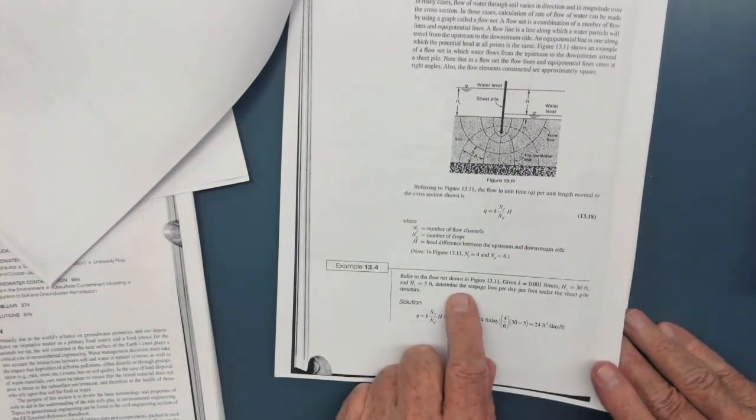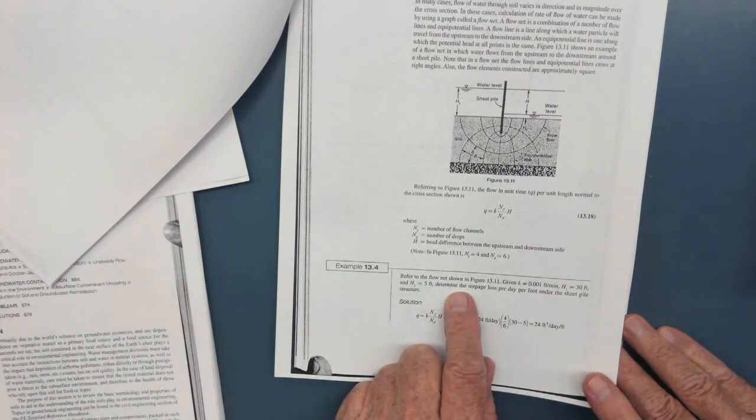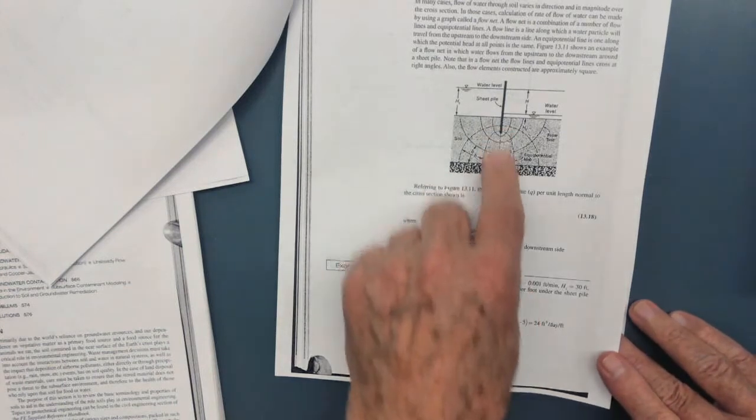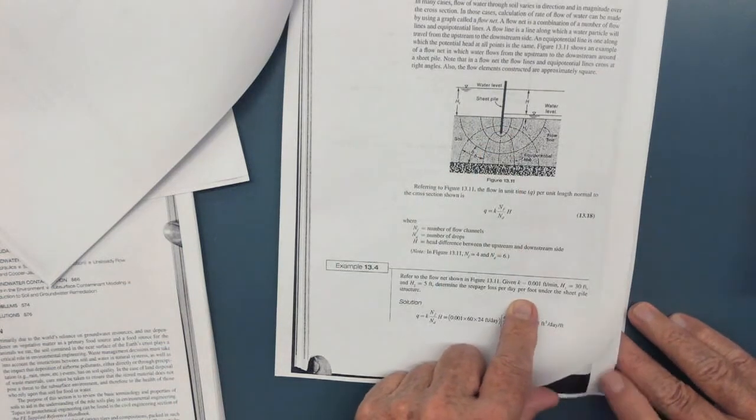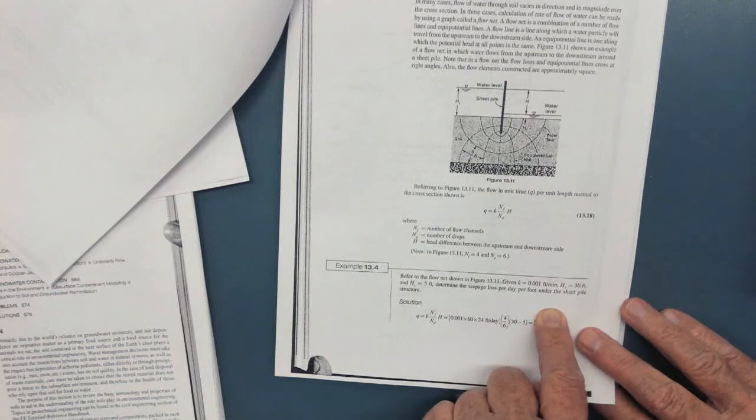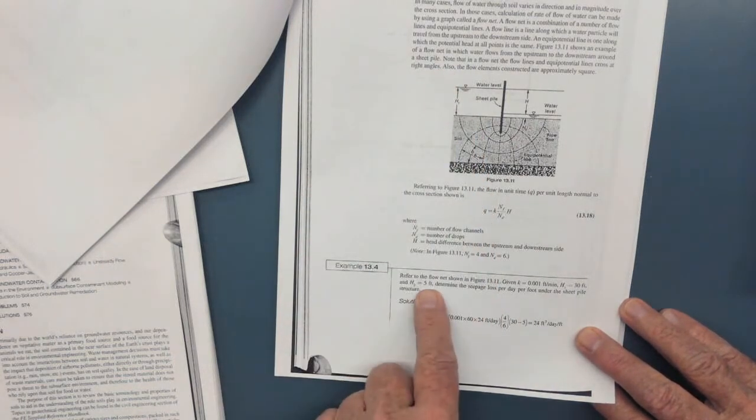And he does a problem. He says, refer to the flow net shown in figure 13.11. Given K is such and such, he gives you H is 30, and H2 is, in other words, H on one side is 30, so the difference is 25. That's a pretty simple problem.